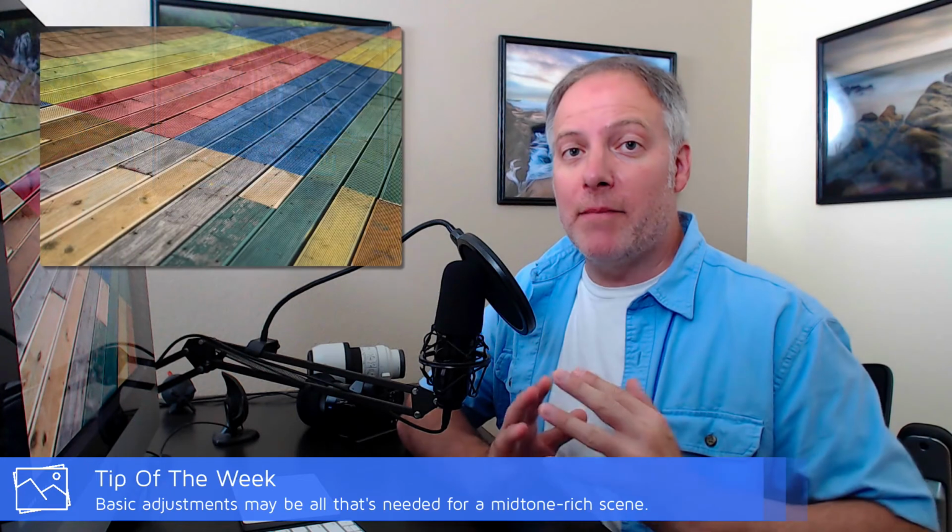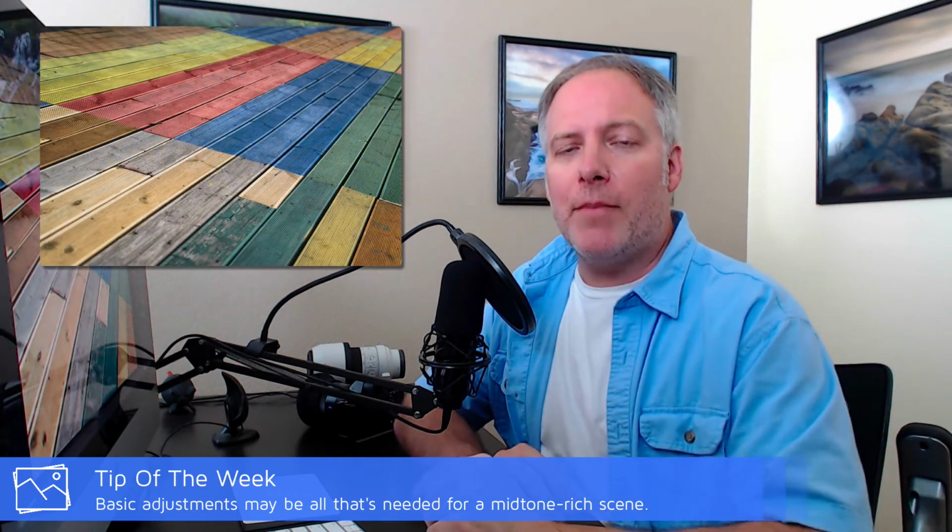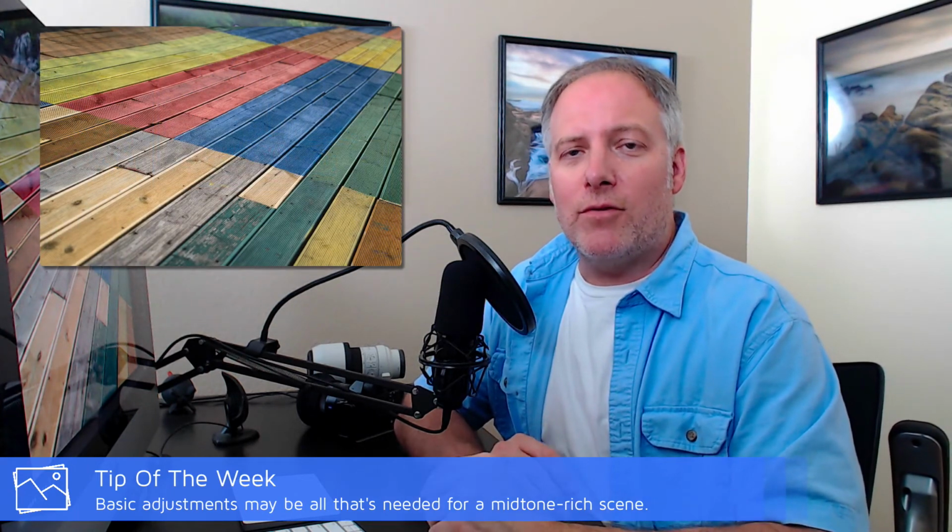I think if you see a histogram where you've got a collection of midtones, start with just your basics. You don't necessarily have to launch into plugins, or if you're using a different program, Luminar or ON1, look at that histogram and just start with your fundamental settings. And that might be all that you need to make your image pop.